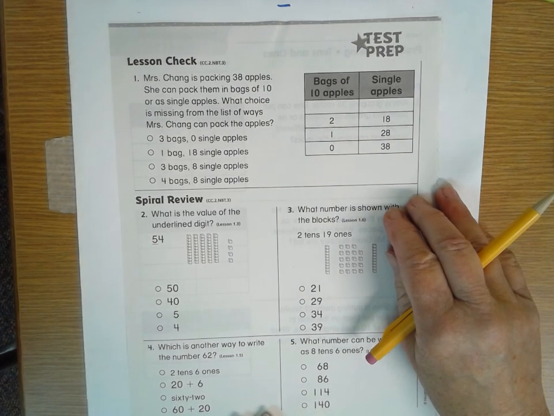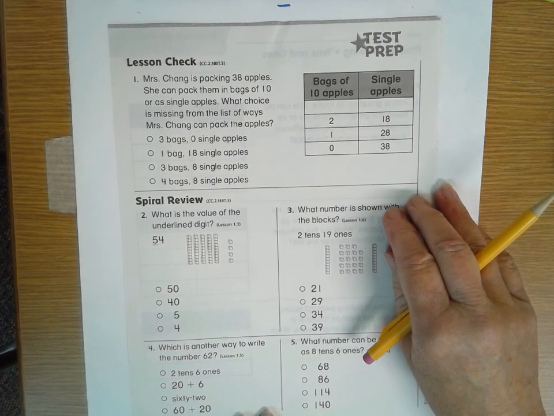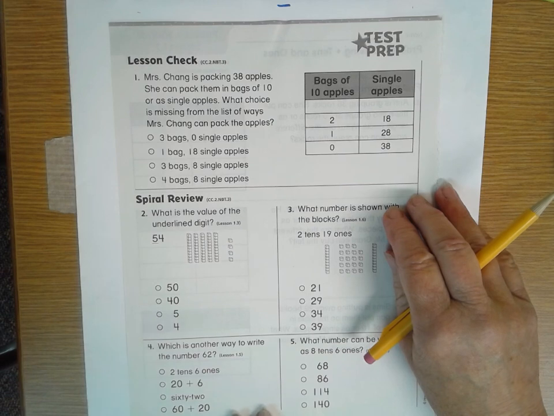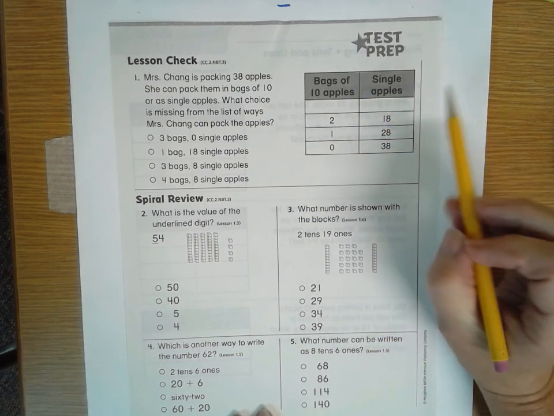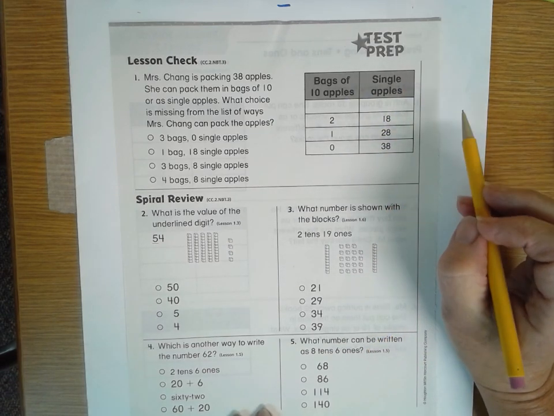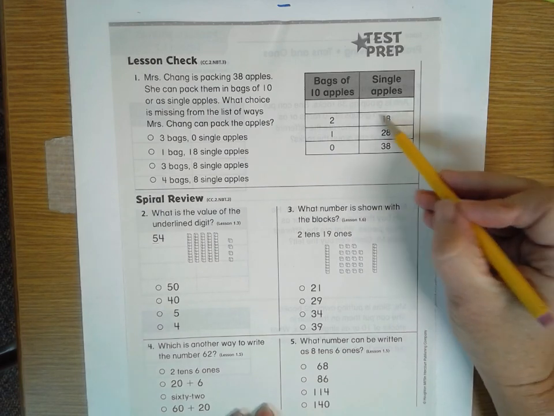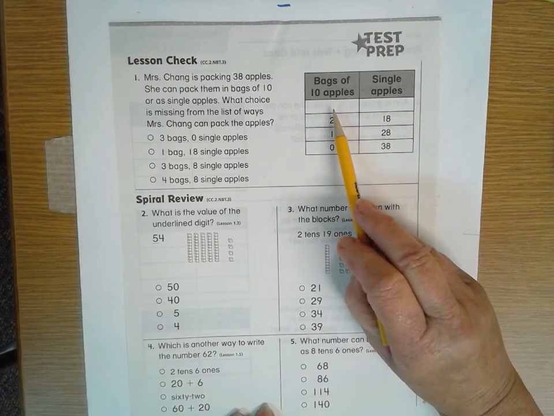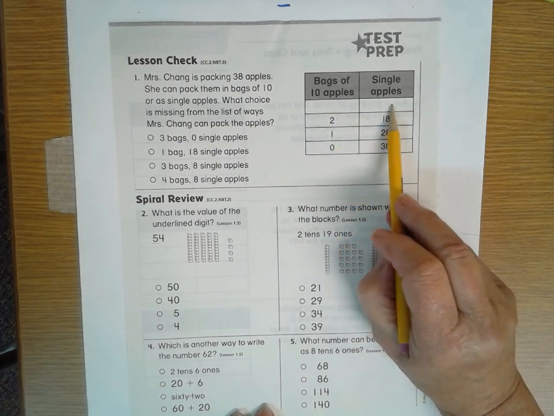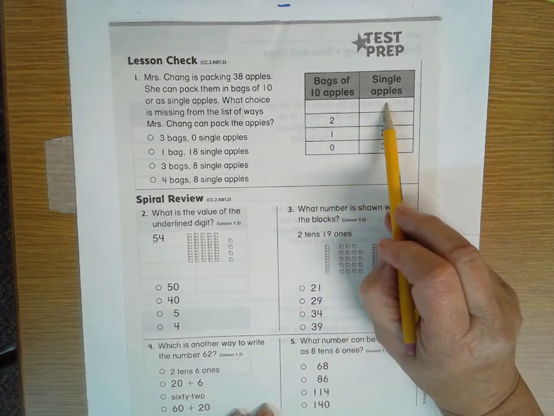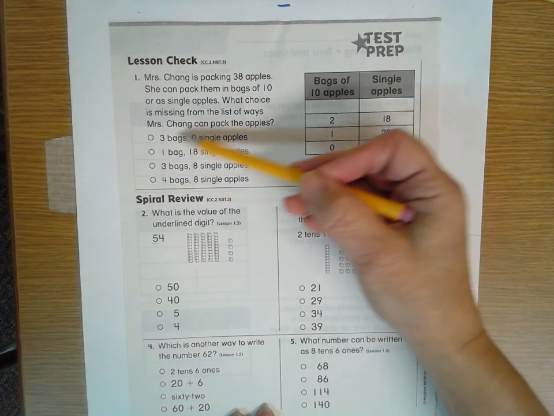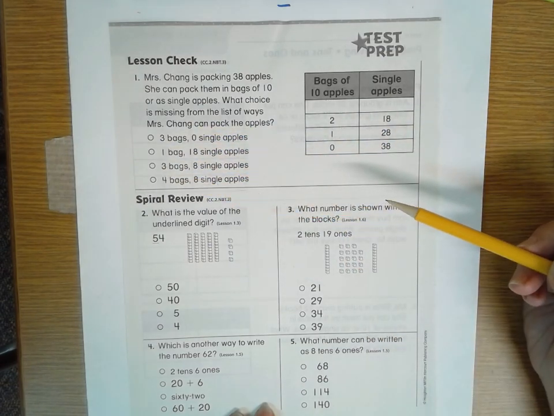And it says Mrs. Chang is packing 38 apples. She can pack them in bags of 10 or as single apples. What choice is missing from the list of ways Mrs. Chang can pack her apples? Now they've finished most of this table for you, but they don't have the 2 beginning boxes filled in. You should fill those in and find that answer over here and fill in the dot.